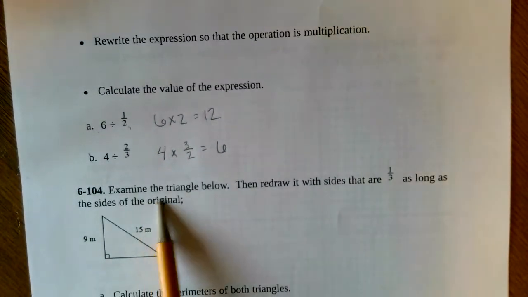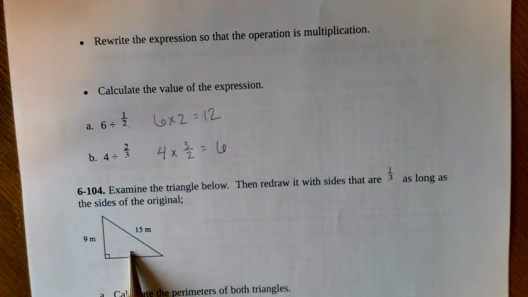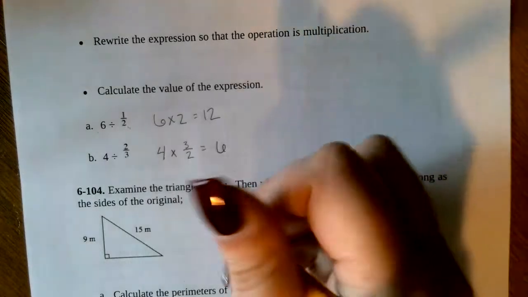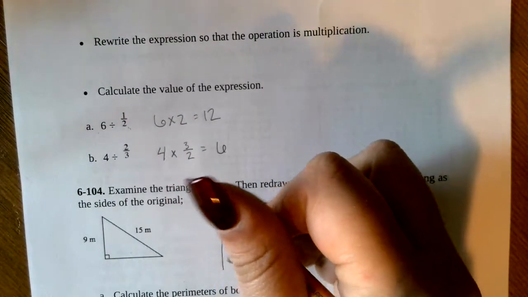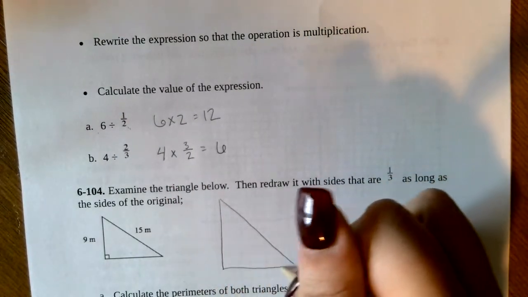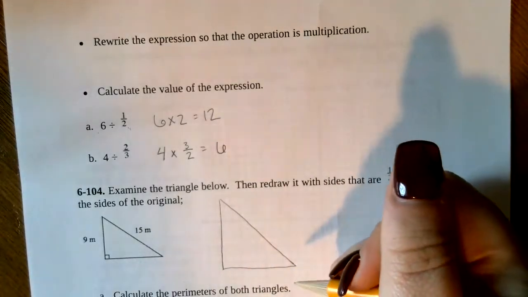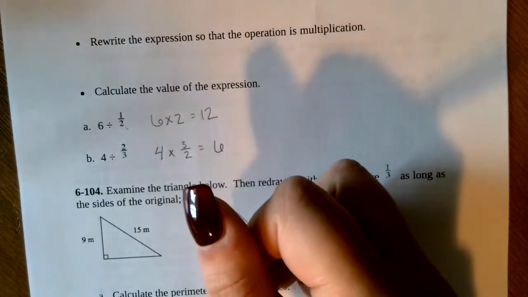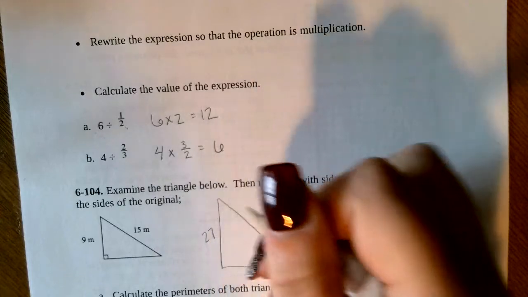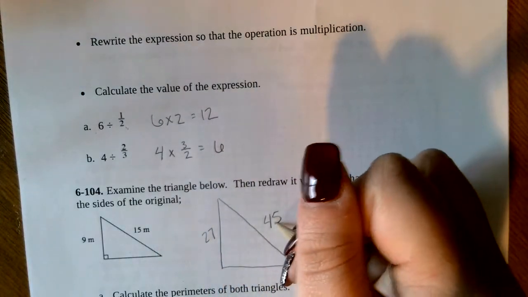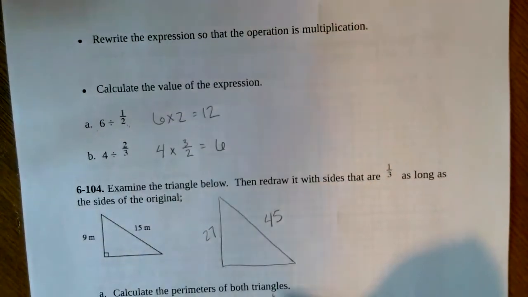All right, next up, examine the triangle below, this guy, and then redraw it with sides that are a third as long as the sides of the original. So we can do that. Obviously, I don't quite have enough room to make it exact, but we can multiply each side by that 3, remember? 45. All right, so now we have to calculate the perimeters of both triangles.